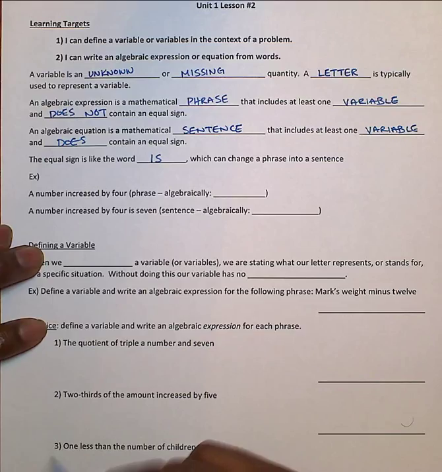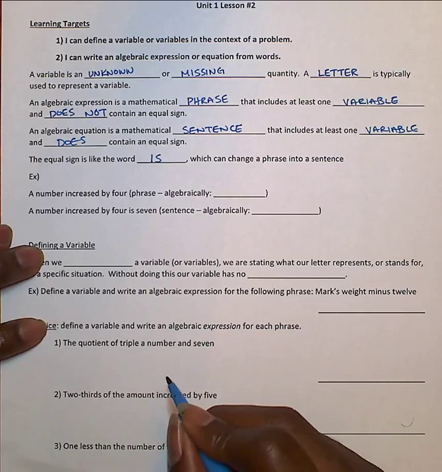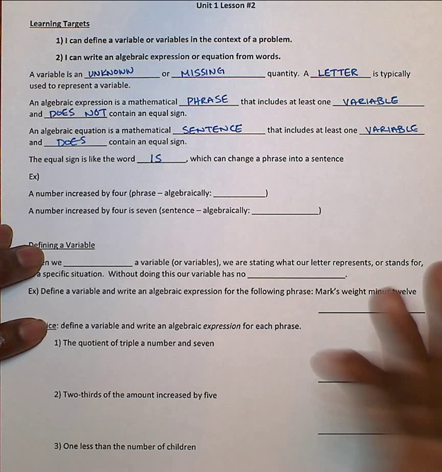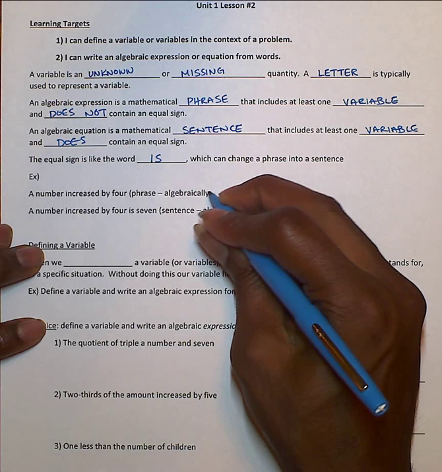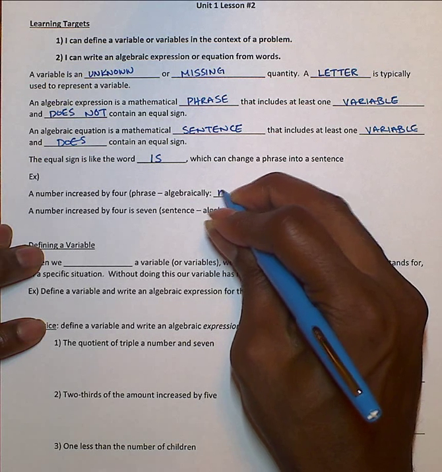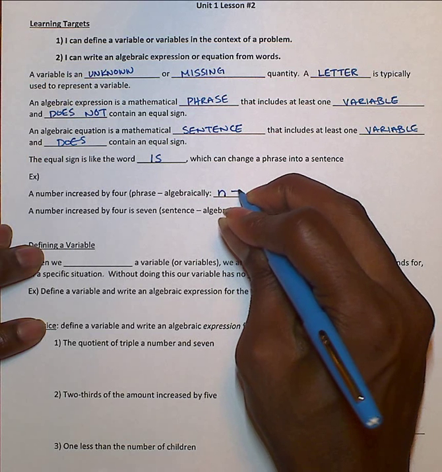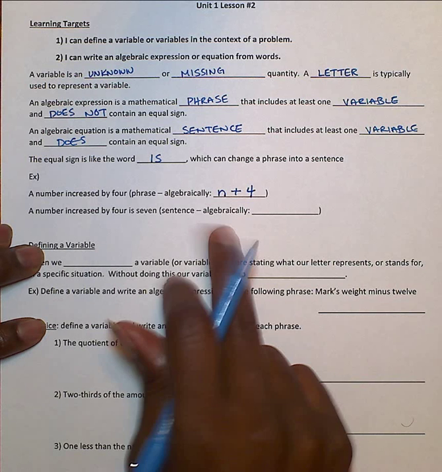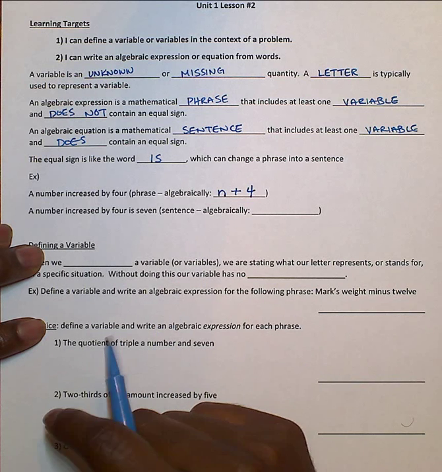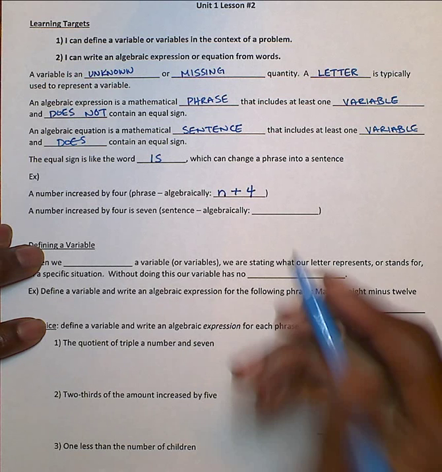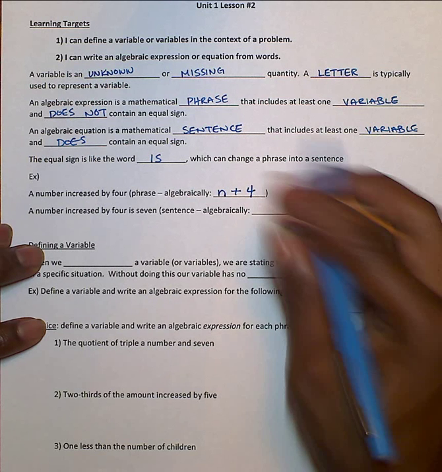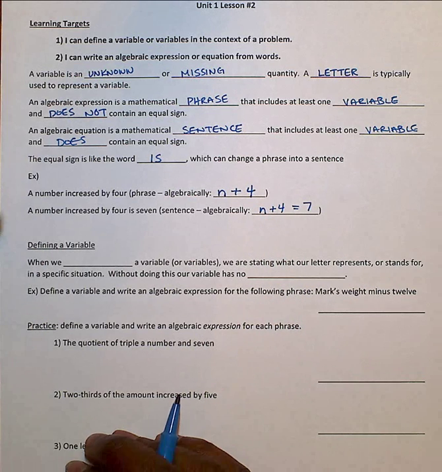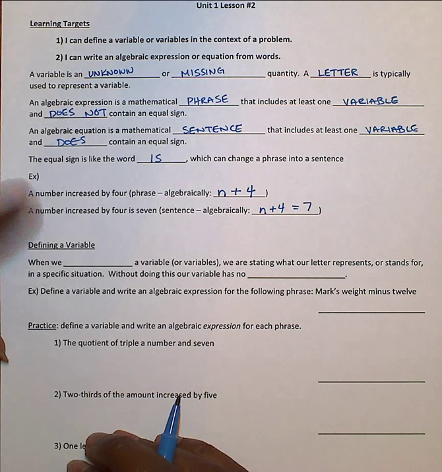So if you look at these two examples, "a number increased by 4." See how that's not a sentence, that's just a phrase. You just say, what about it? Algebraically, we could write that as n plus 4. Now, an algebraic sentence: a number increased by 4 is 7. Okay, that makes sense. So that's the difference between a phrase and a sentence, an expression and an equation.